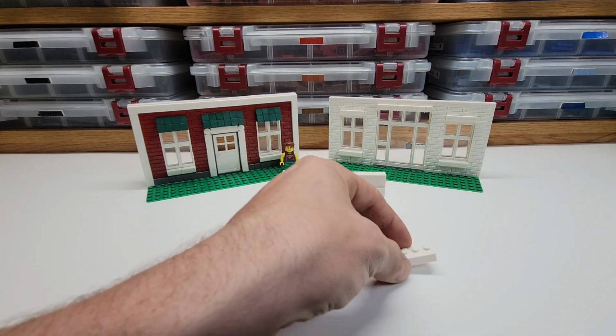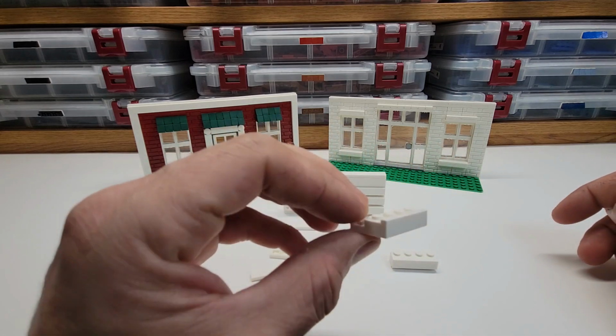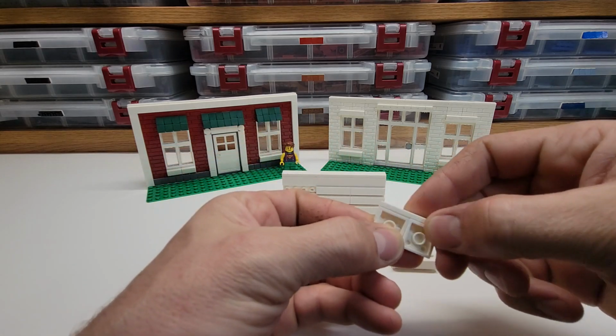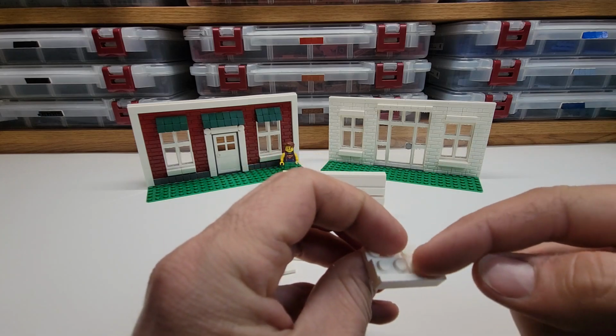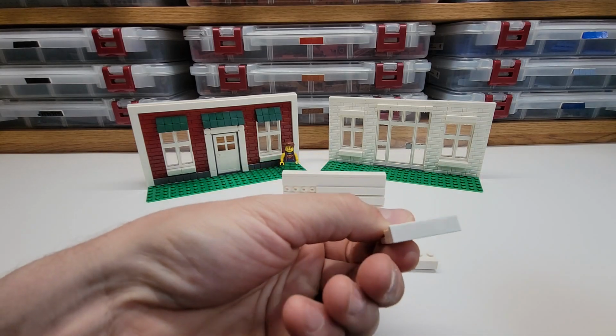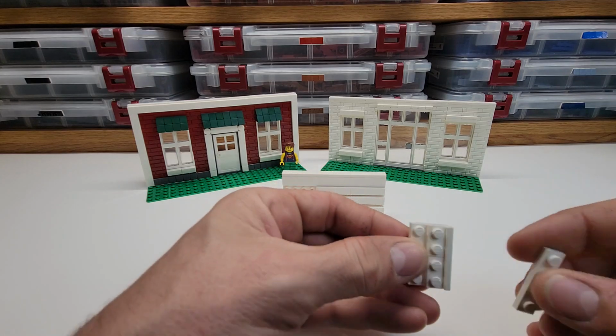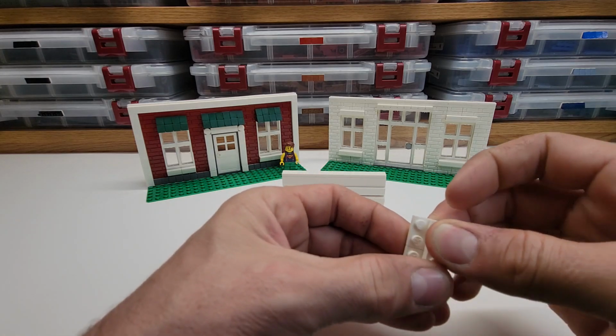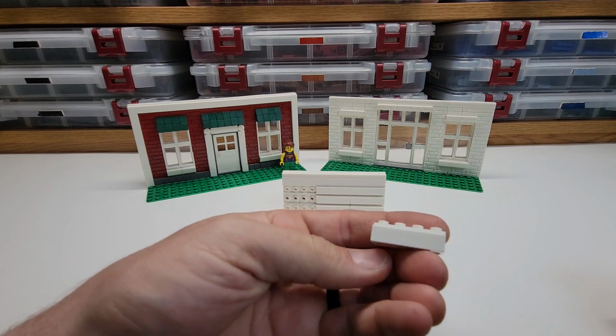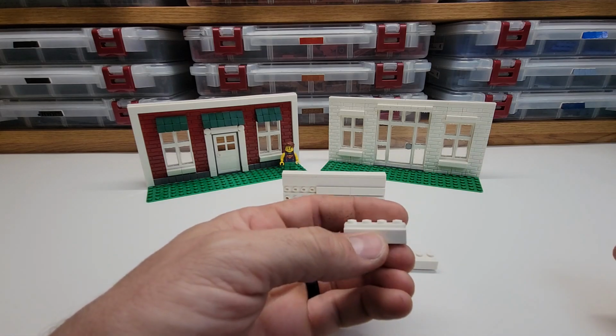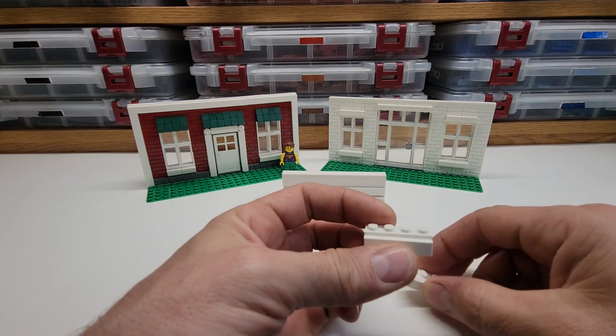Now we also have bottom aligned, and that's going to look like this, where the tile is flush to the bottom, but not the top. It may look like it from the front, but this is actually lower, and this is only 2 plates high. If we add a third, we now have a half plate sticking over the top.